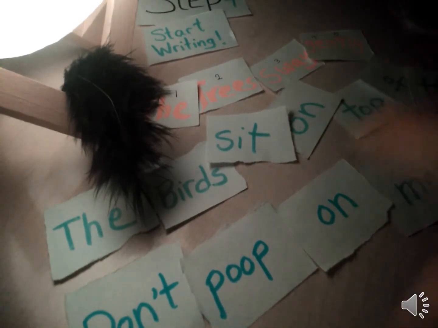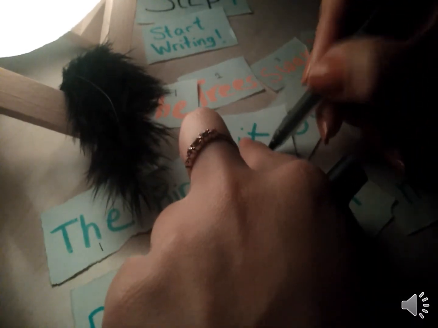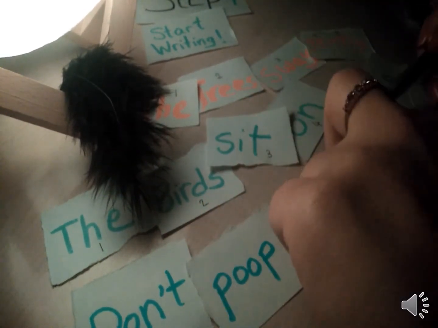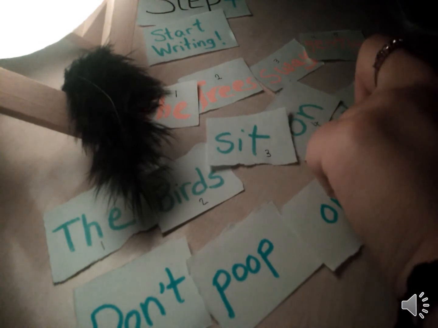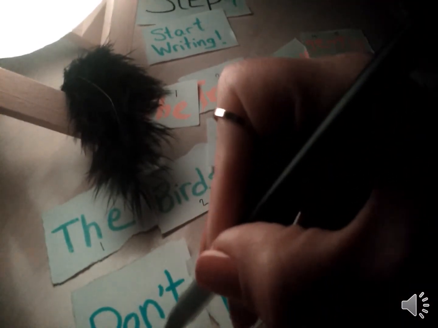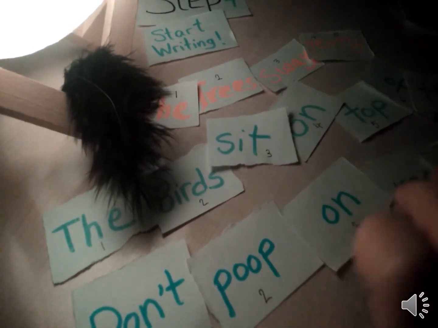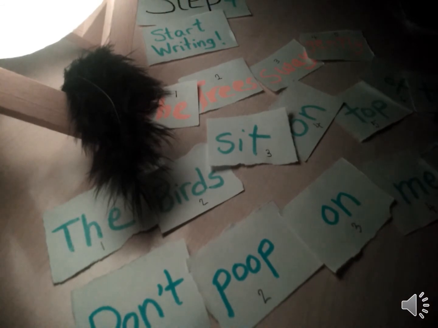The second line, 1, 2, 3, 4, 5, 6, and 7. The last line, 1, 2, 3, 4, and 5 syllables.